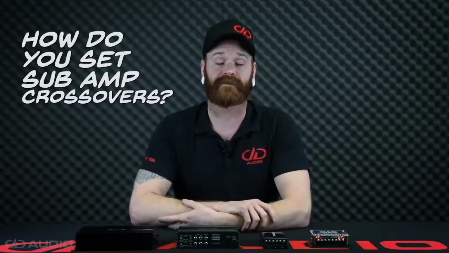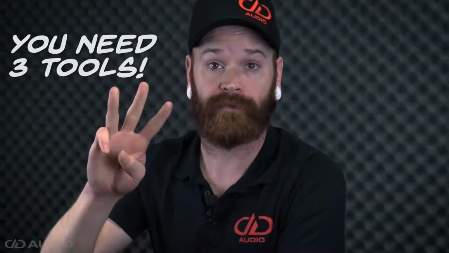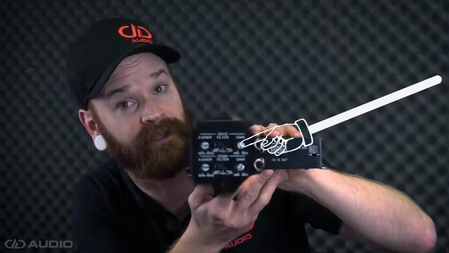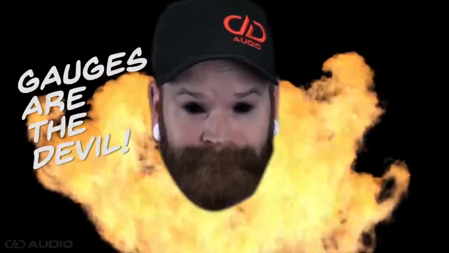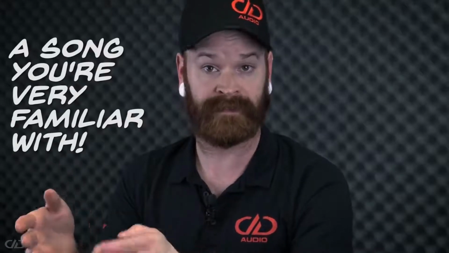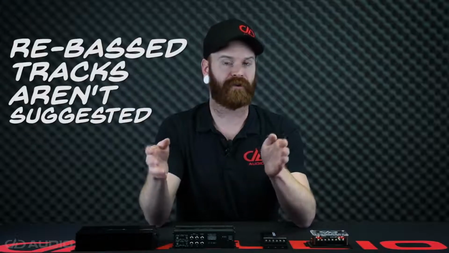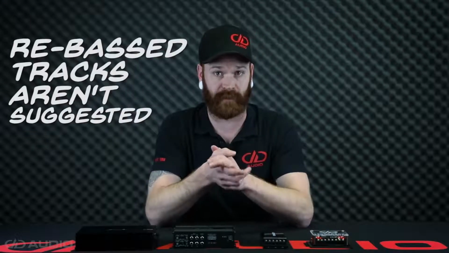Alrighty, with our little vocabulary lesson out of the way, let's get on to the good stuff. So, how do you go about setting your sub-amp's crossovers? Well, you're going to need 3 tools. Number 1, a small flathead screwdriver. One that's at least small enough to fit in the notches of the adjustment screws on your amplifier. Number 2, your ears. Gauges not required. Number 3, a song you know really well. One in which you are familiar with the way it is supposed to sound. Something in the realm of what you normally listen to, but I don't recommend using rebased music for this process.